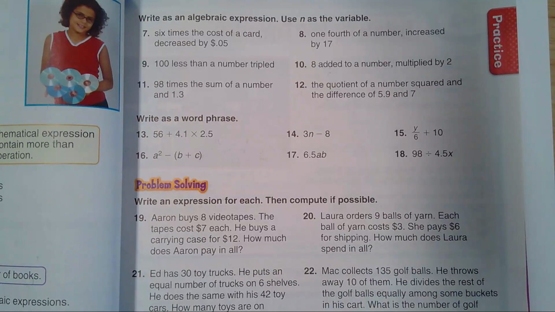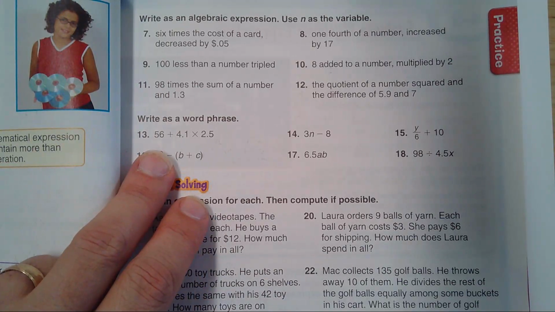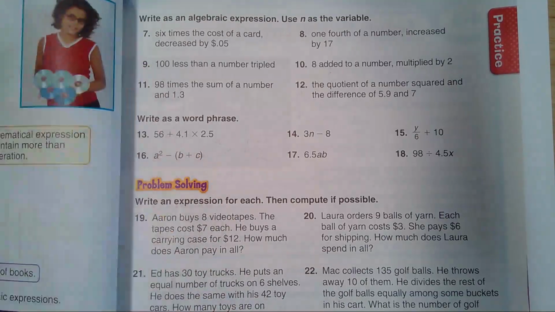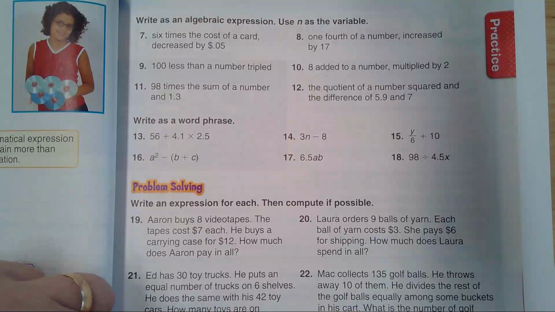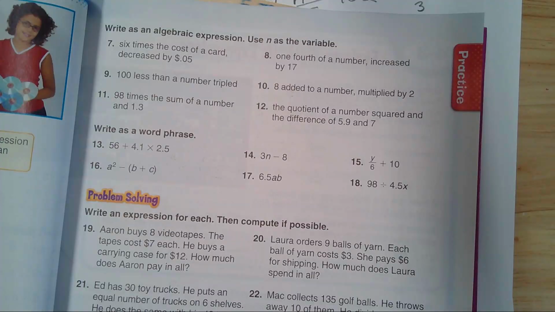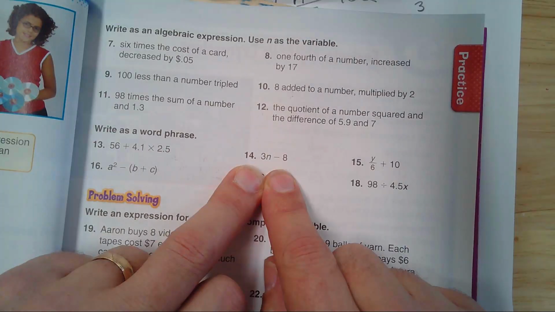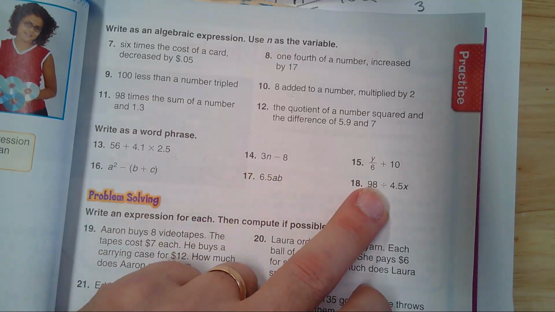For 13, again, it's kind of weird how they do it. I would say 56 plus 4 1/10 times 2 5/10. There's no order of operation confusion here. How would you say 14? -8. I love it. Anybody else? No order of operation confusion.